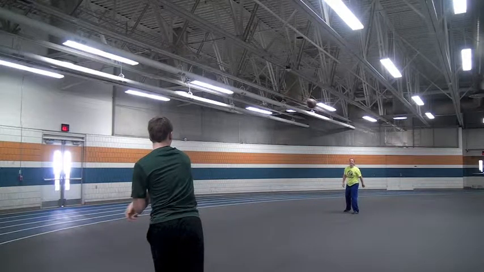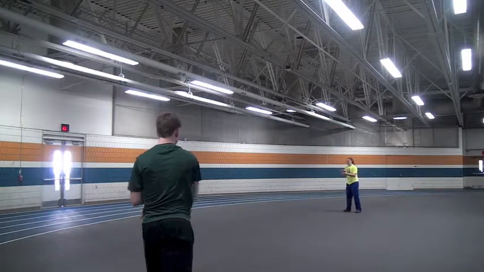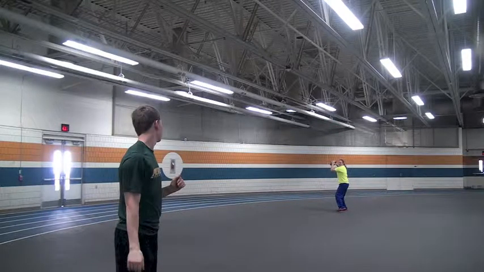After we make our throw, we want our momentum going towards our target. Our arm comes down and across, and we bend forward at the waist. Here is a demonstration of the task at full speed.